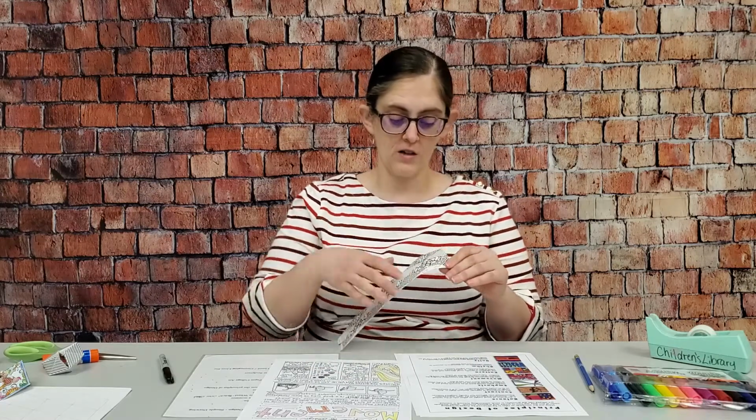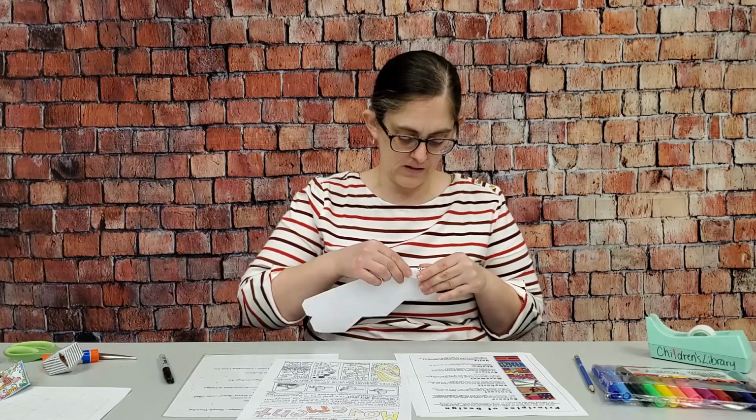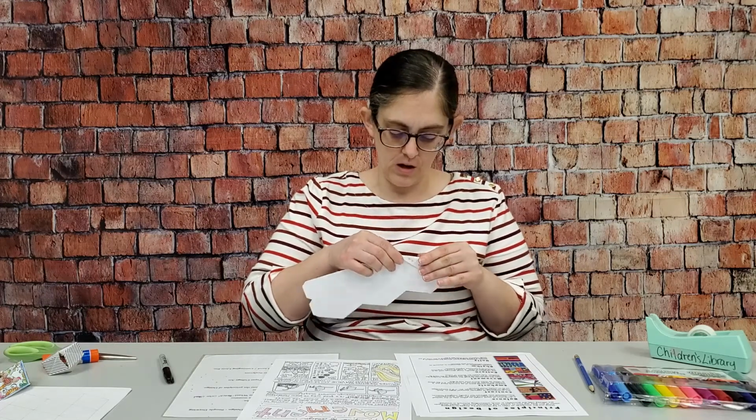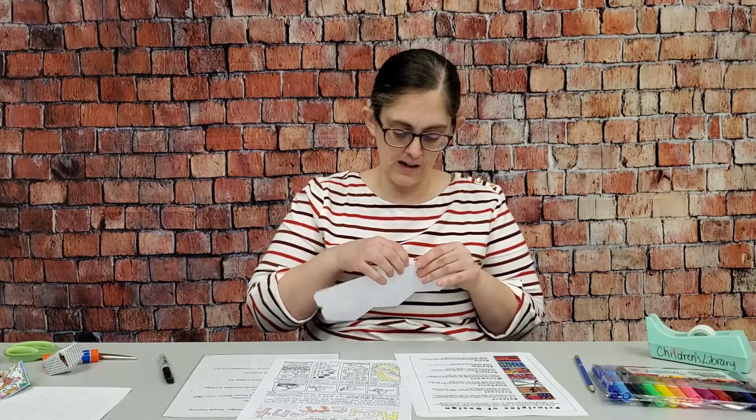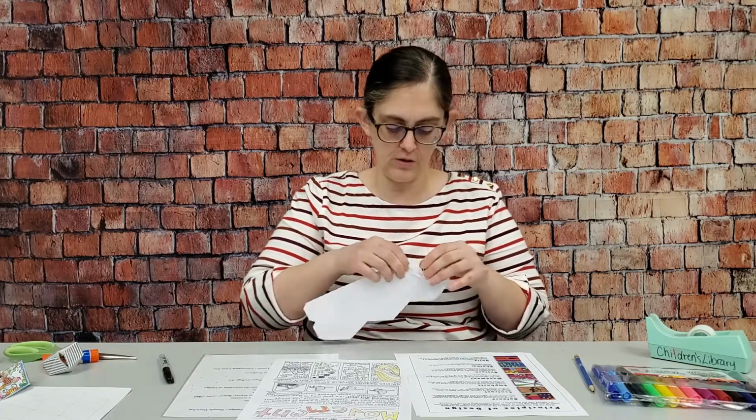You can color this, or you can leave it black and white. What you're going to want to do is fold it on the diagonal lines, and you want to get it as close to the line as you can. Fold it and make a really good crease on it.